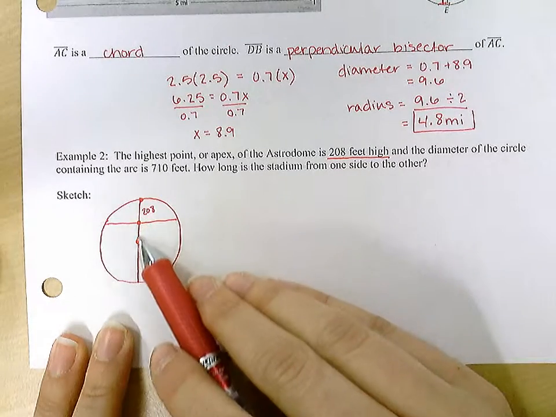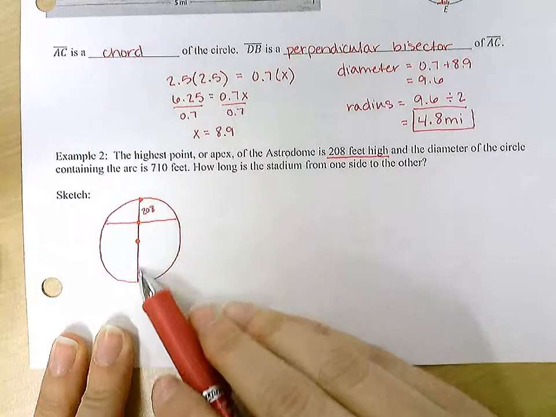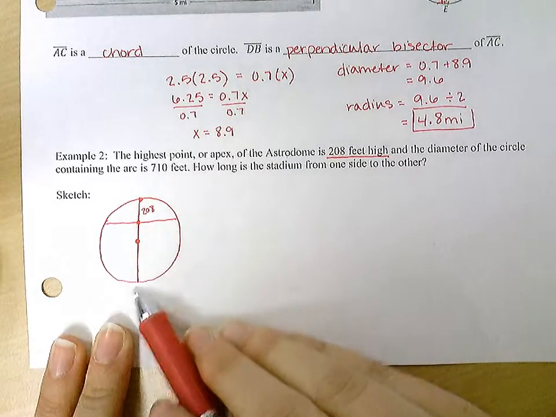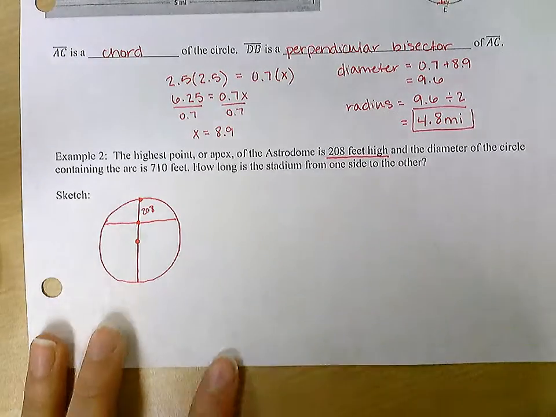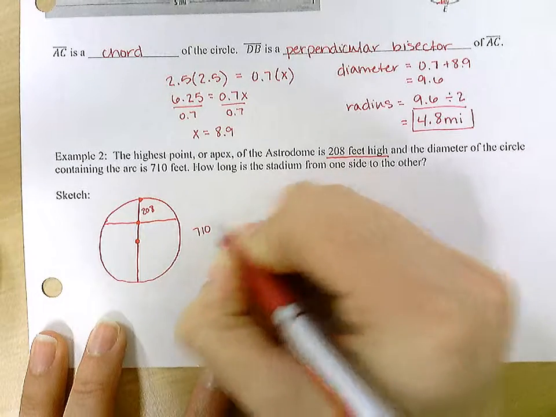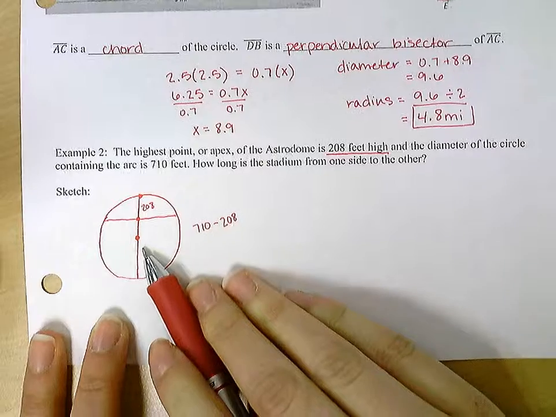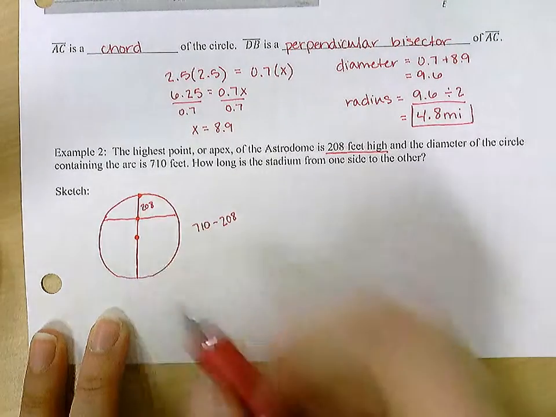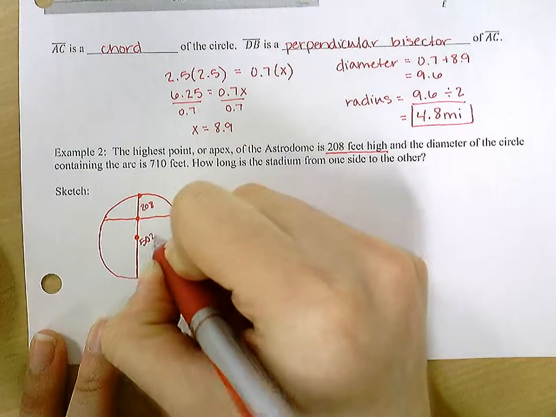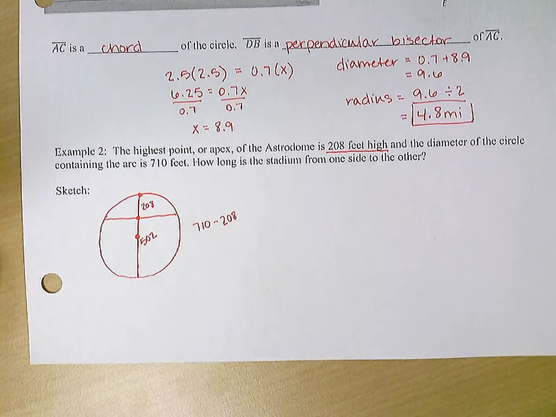So how can I find this piece of my chord drawn in? Subtract. So I would take 710 minus 208 to get this length right here, which is 502 feet.